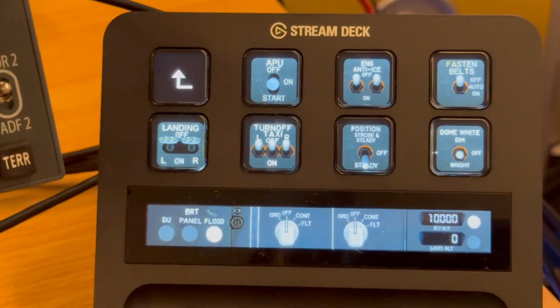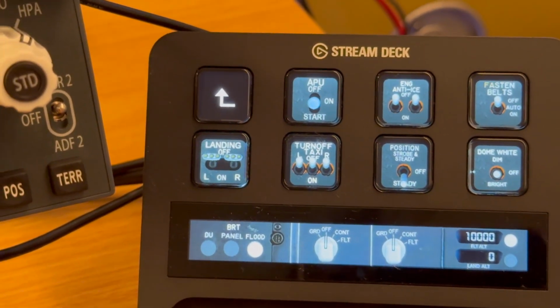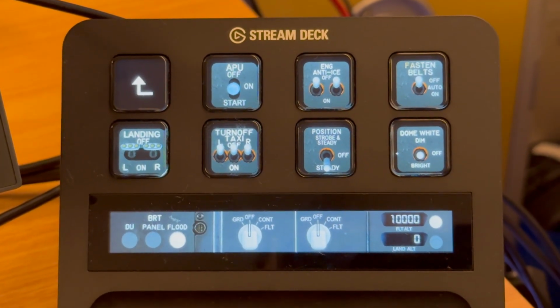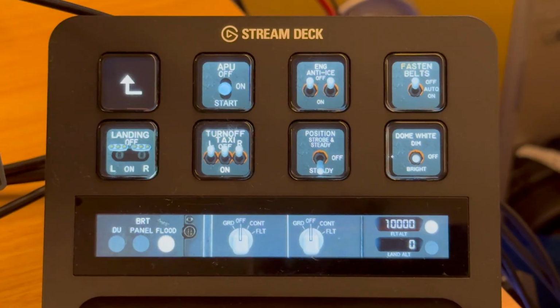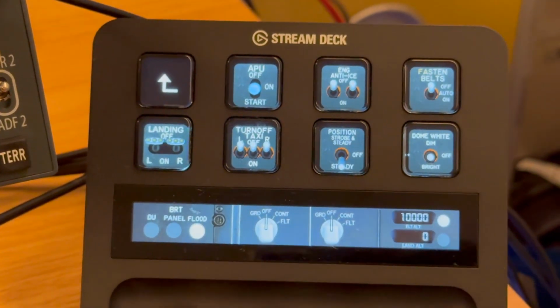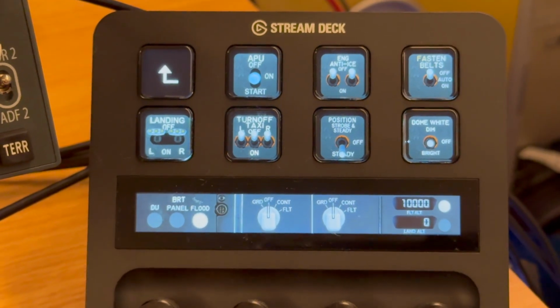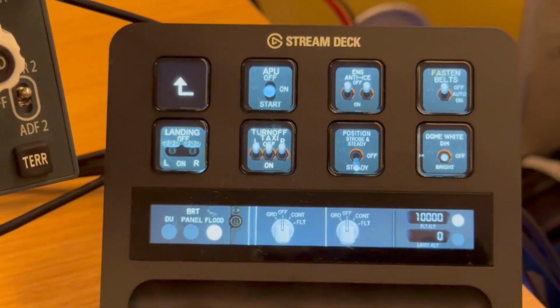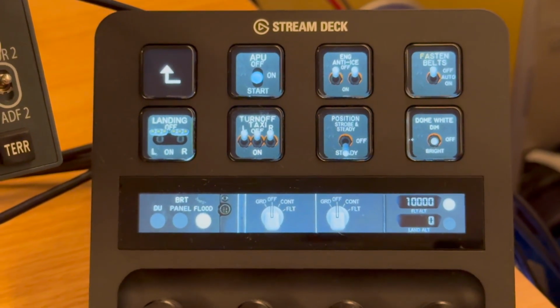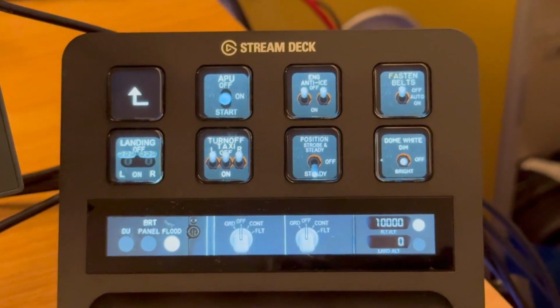What auto does is under 10,000 feet, the seatbelt sign will remain on, and then at 10,000, it will automatically turn it off. You heard the cabin announcement yesterday as we were landing, triggering the fasten seatbelt sign to have the passengers also sit down. So it's nice to have the auto so you don't have to think about it when you're transitioning.